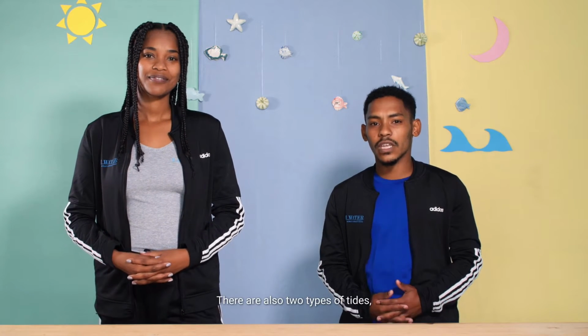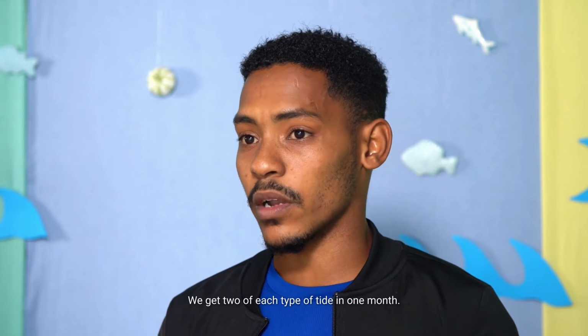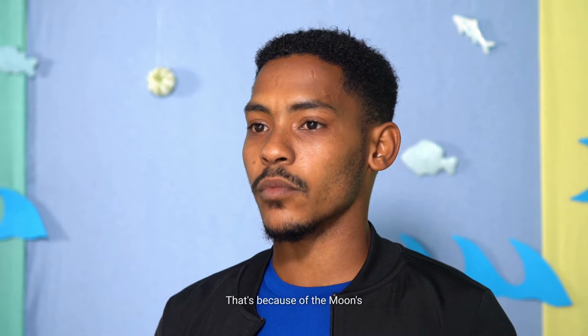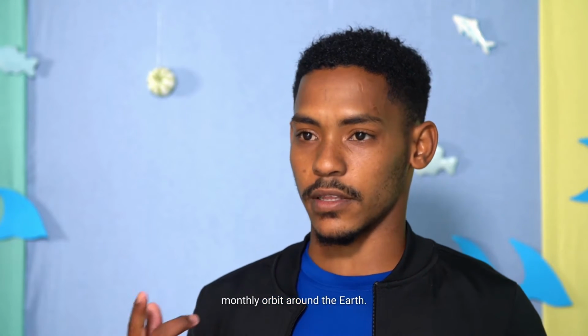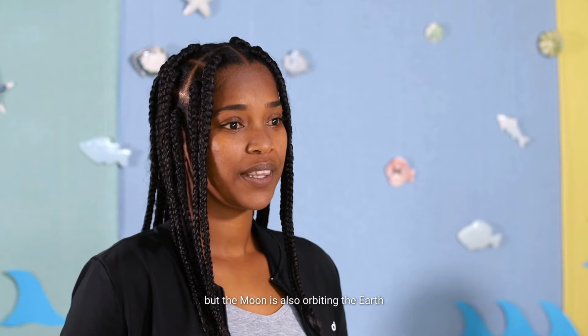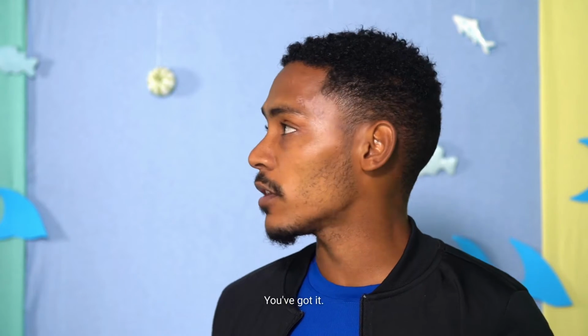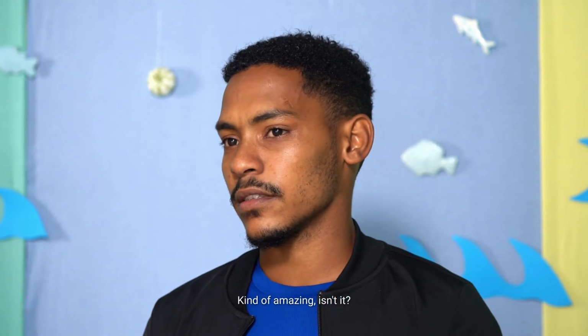There are also 2 types of tides, neap tide and spring tide. We get 2 of each type of tide in 1 month. That's because of the moon's monthly orbit around the earth. Yes, because the earth is rotating, but the moon is also orbiting the earth while it's rotating. It doesn't stay still. You've got it. Kind of amazing, isn't it? It really is. So back to neap tide and spring tides.